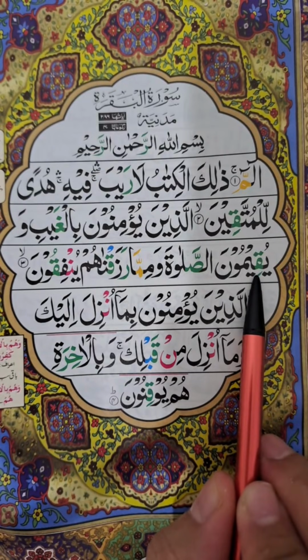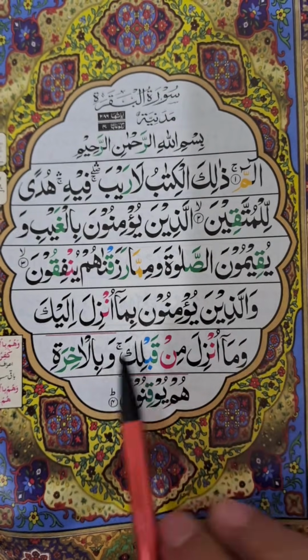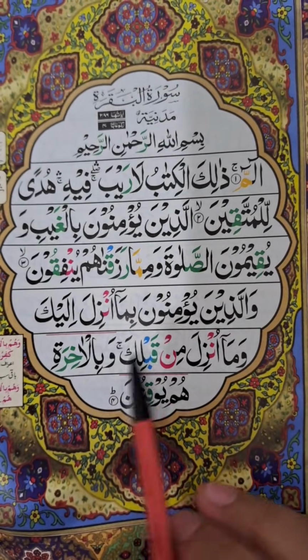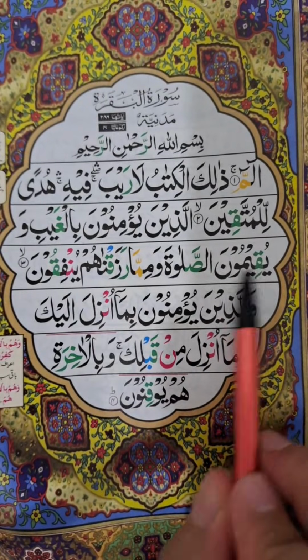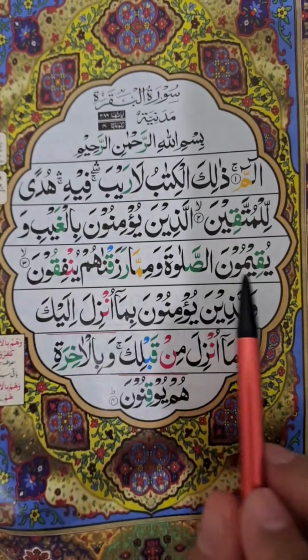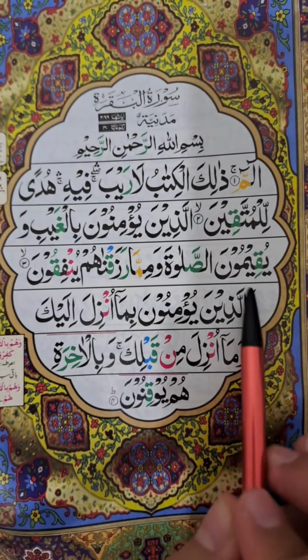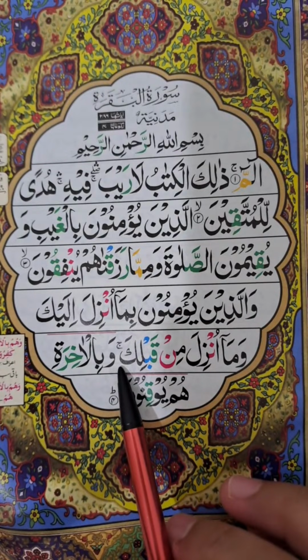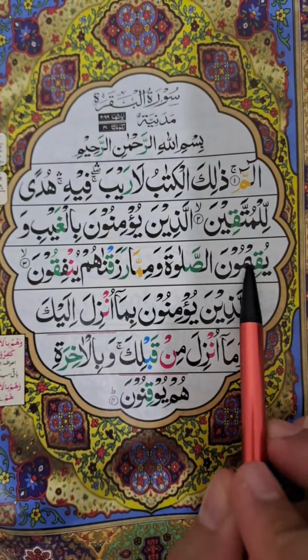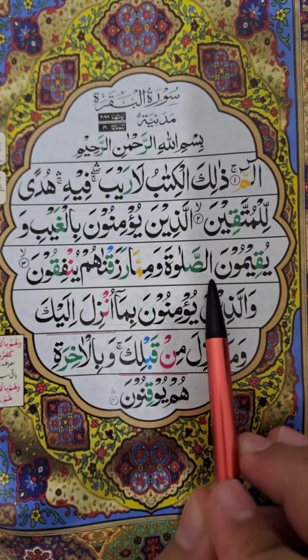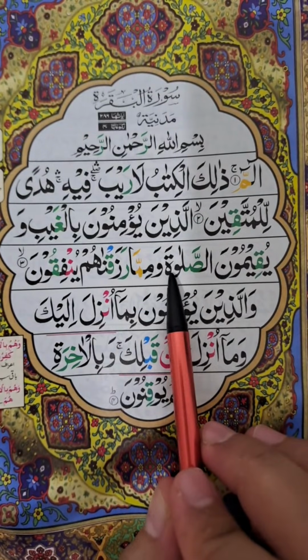When the same root of the tongue touches the hard part of your upper palate, which is more towards the teeth, kaf is pronounced. And that kaf is light. So one is qaf and one is kaf. One is with the Q like in English, and the other is with the K. So it's yuqimu, nas-salata.